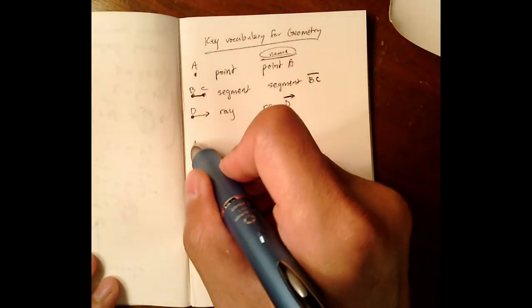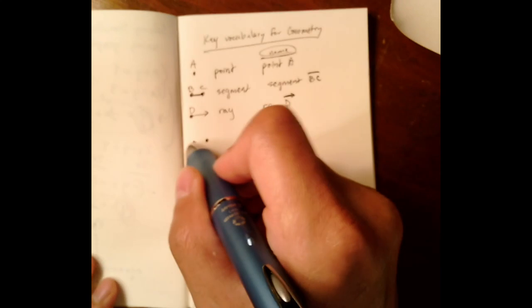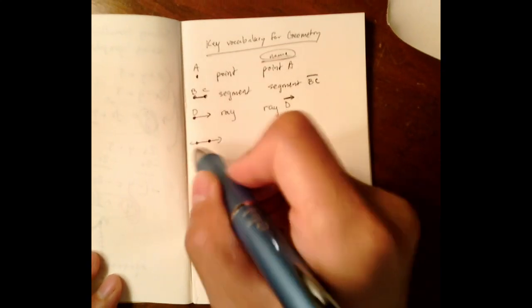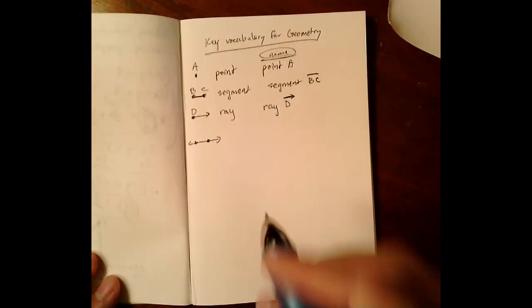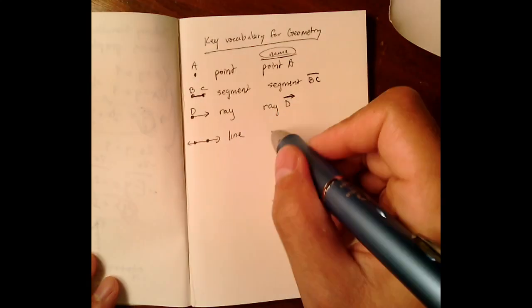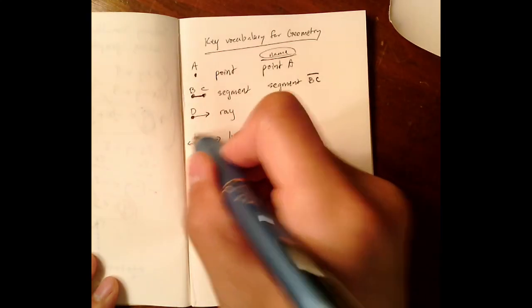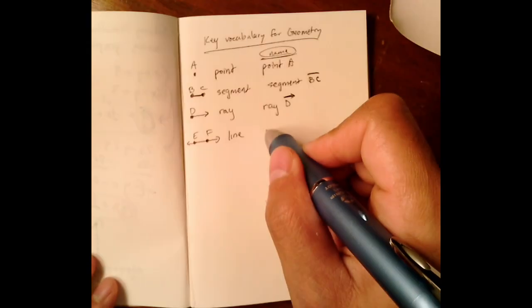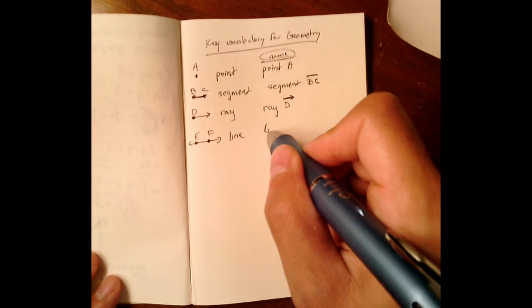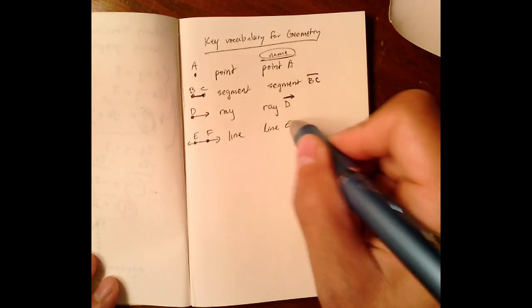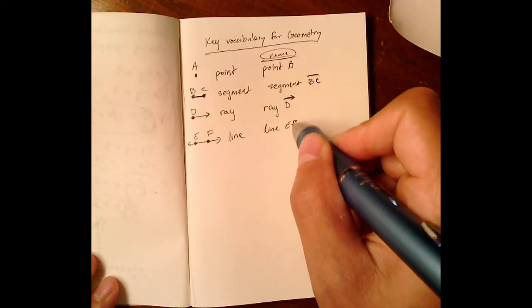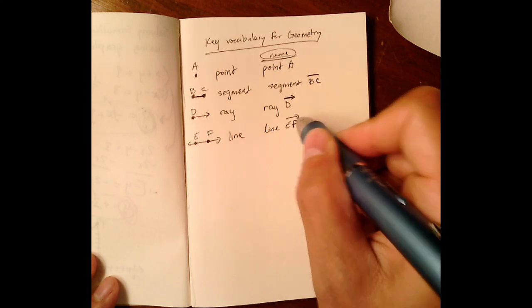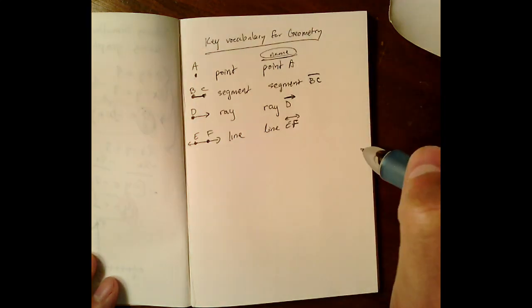If we have 2 points and it goes in both directions for infinity in a straight line, we call this a line, of course. So a line. And we label it, let's call it EF. So this would be called line EF. Sorry, capital. And again, we would use double arrows.